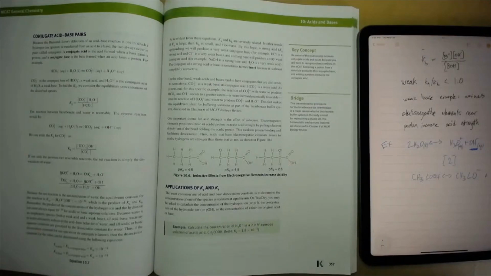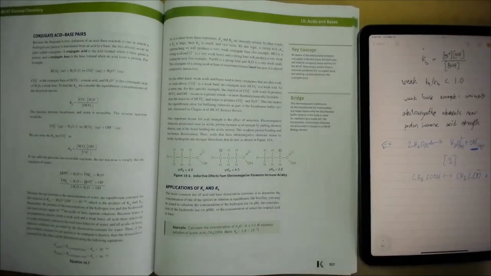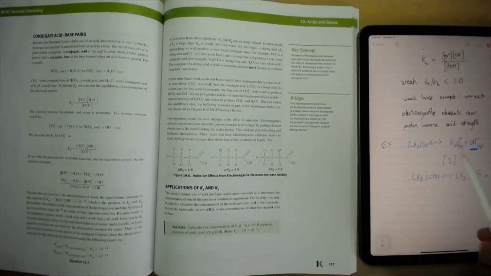Is that right? Maybe not. It's O, and this is a proton. So it's going to lose a proton. Never mind, it's not going to add OH, it's going to add a proton. So it's going to be adding H3O.